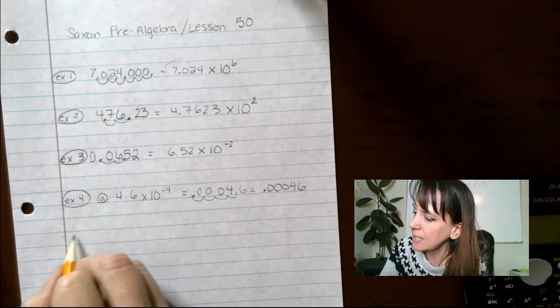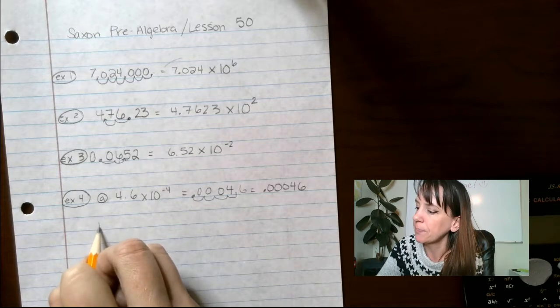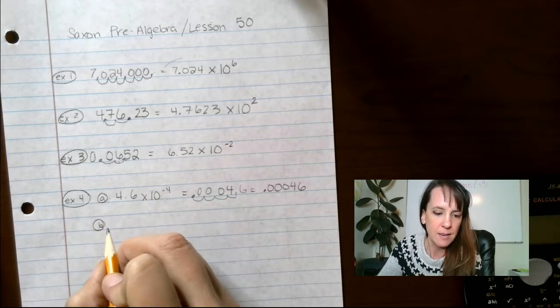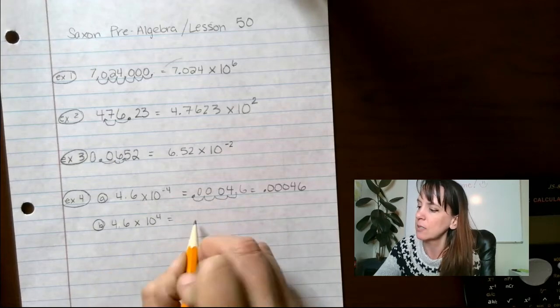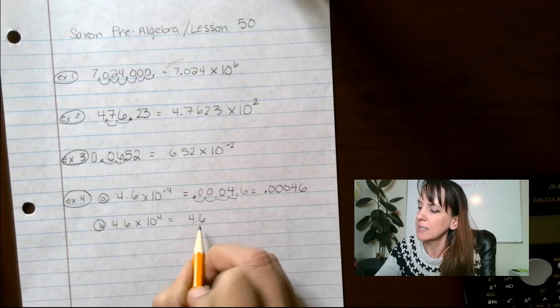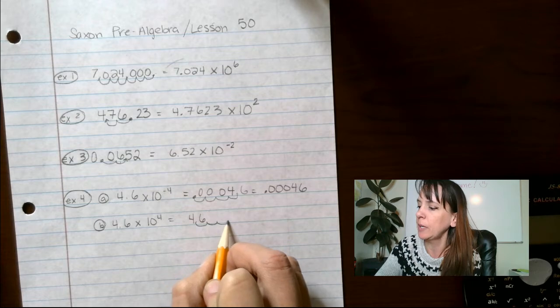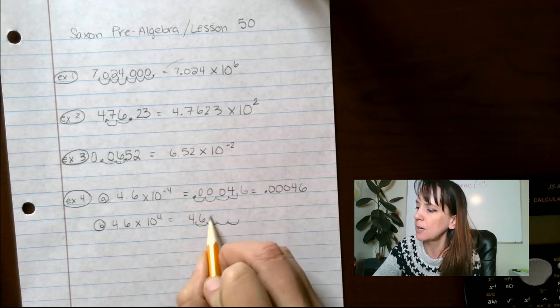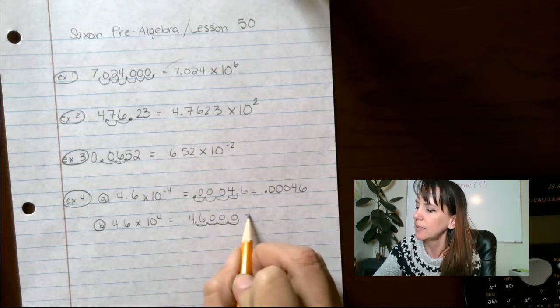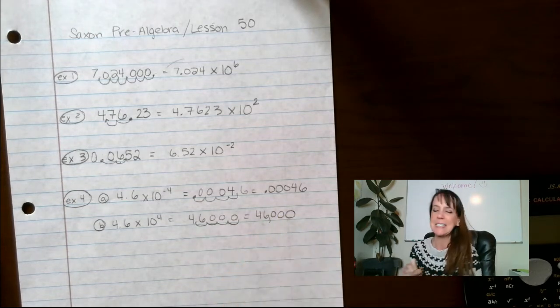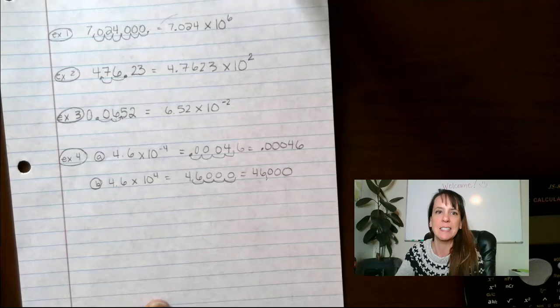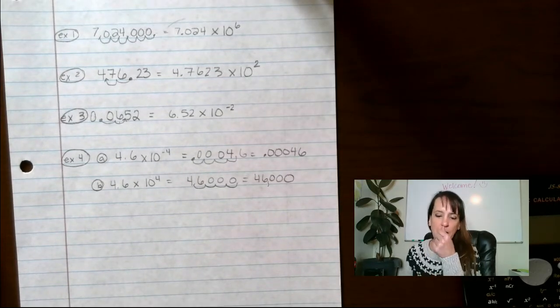Okay, let's see example number B. B says 4.6 times 10 to the 4th equals 4.6. 1, 2, 3, 4. So it's going to be 1, 2, 3 zeros, which gives me 46,000. 46,000. Excellent.